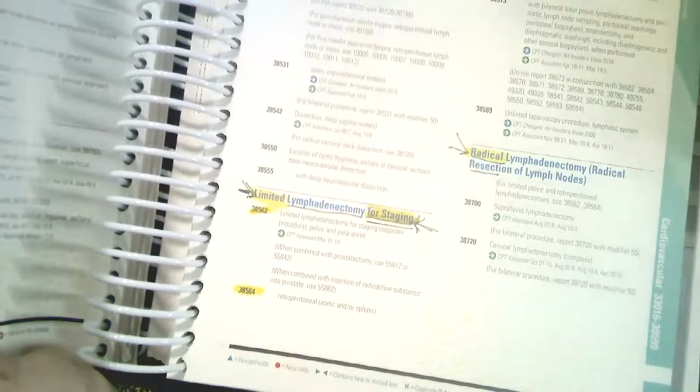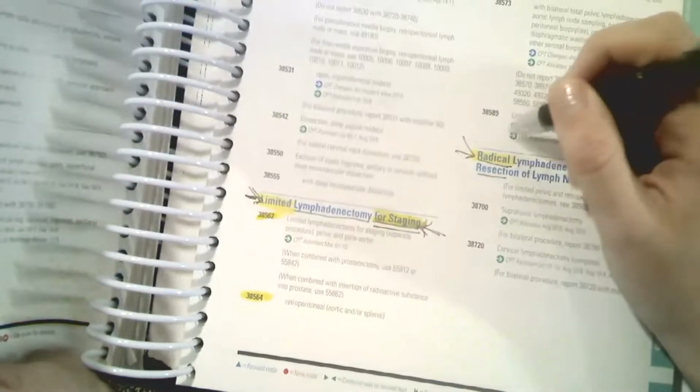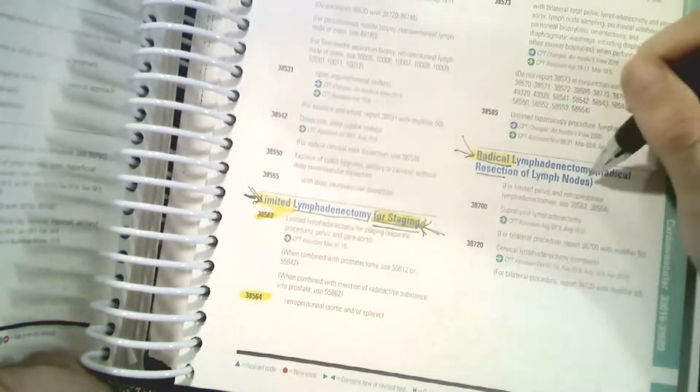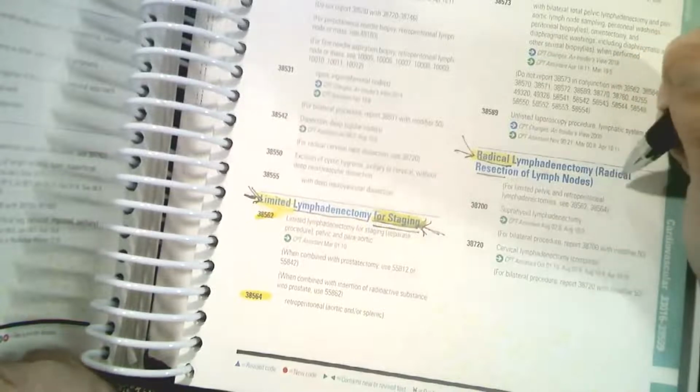You can see that it is including resection. Anytime we are doing something, you see these terms radical or resection, that means we are removing not just that lymph node or that structure, we are removing everything around it. So we are taking out all of the vessels or any other material that's surrounding that lymph node. So it's much, much more aggressive procedures here. And so we would not be doing this for staging. We would be doing this as an aggressive form of treatment for something.